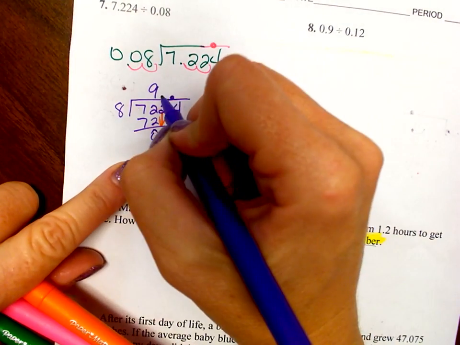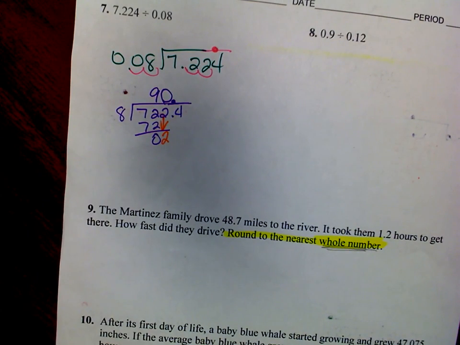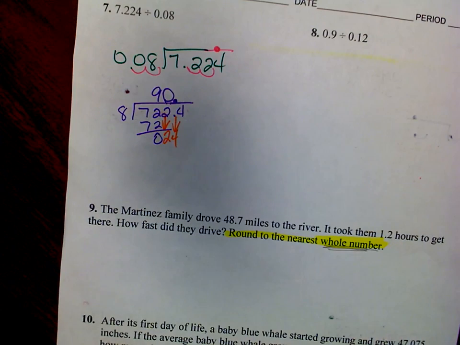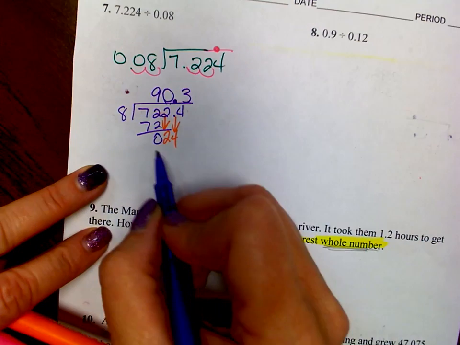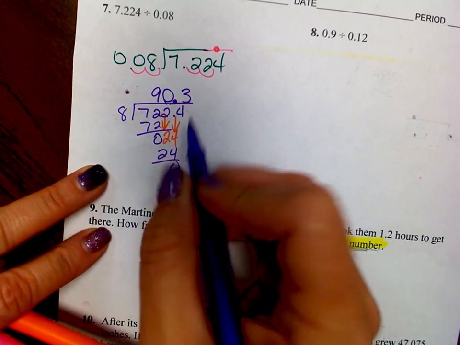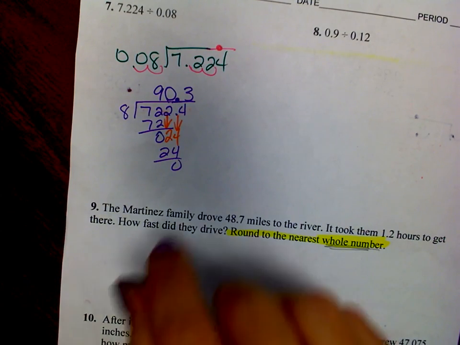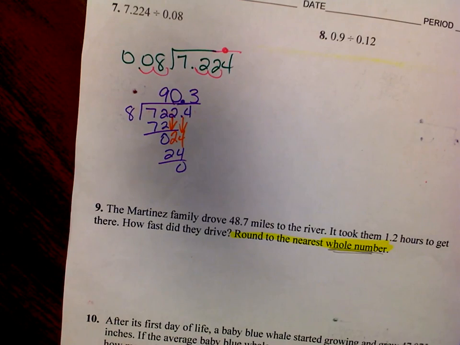No. You must put your 0 up there. And then you can bring down your 4. And so can 8 go into 24? It can go in there 3 times. So there's your answer. Just because it can't go in there, you still have to put the 0. And that's where some of you are getting tripped up.